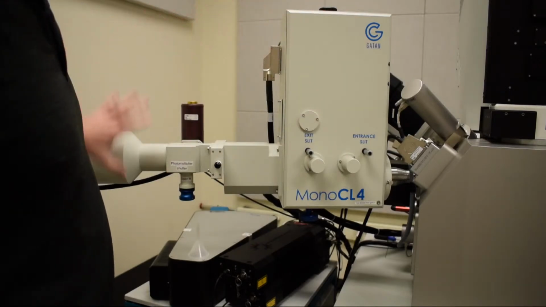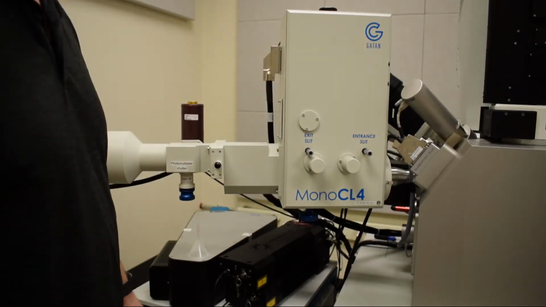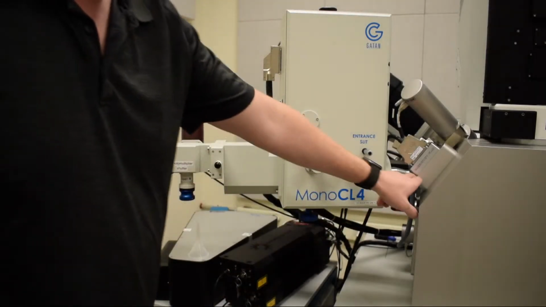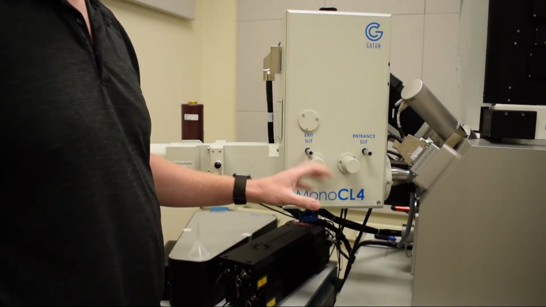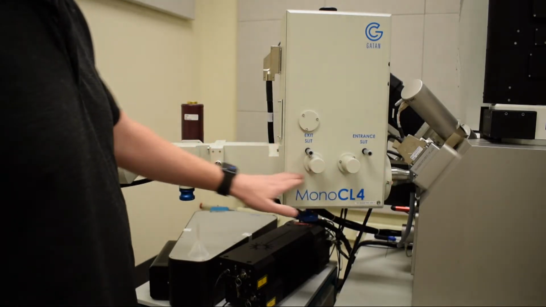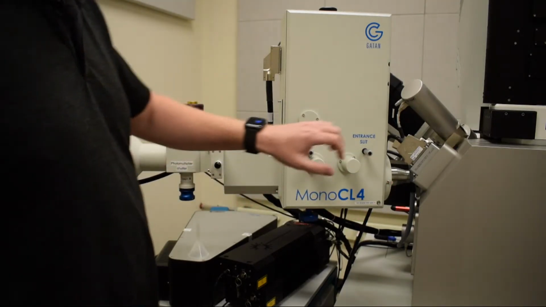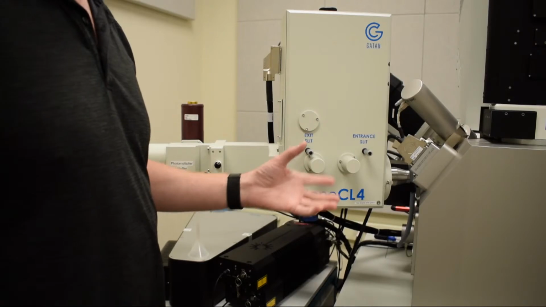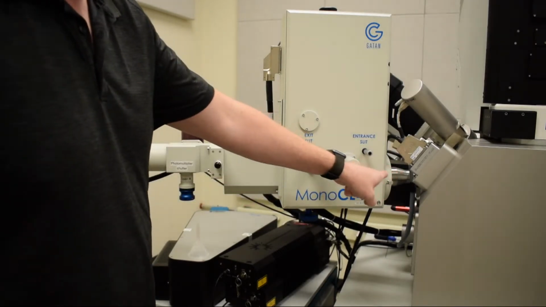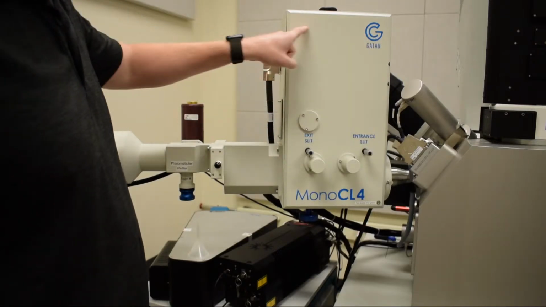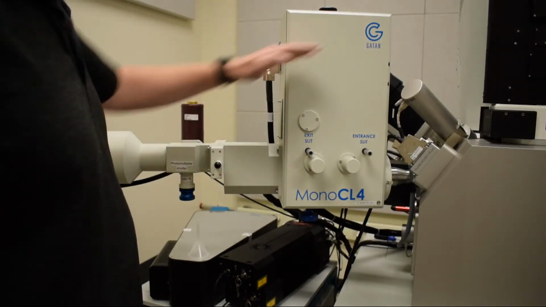This is the Monarc system. We talked about it a little bit last training session. The light enters here. If we're in panchromatic mode, which is where we'll start, the light is going to go straight through. Eventually, after we've set up panchromatic imaging, we're going to go to monochromatic imaging. Then a mirror is inserted and the light path comes up this way through a diffraction grating.